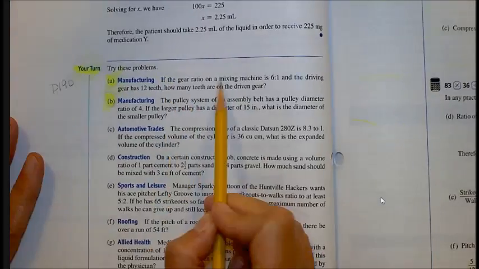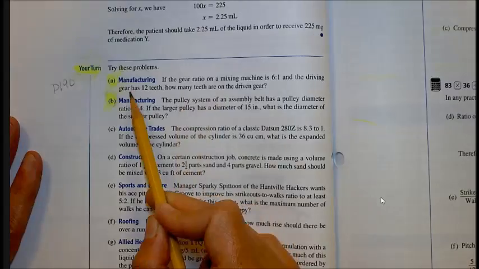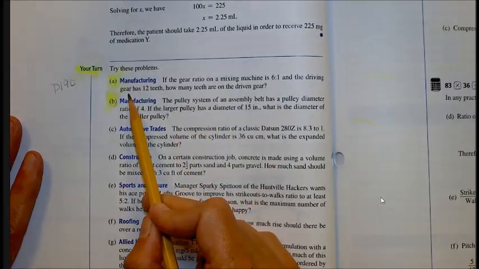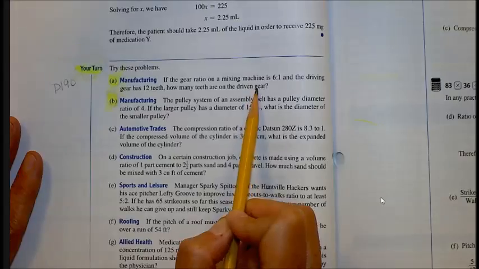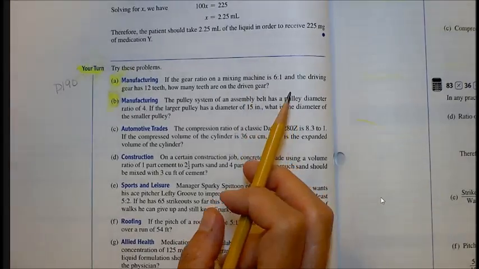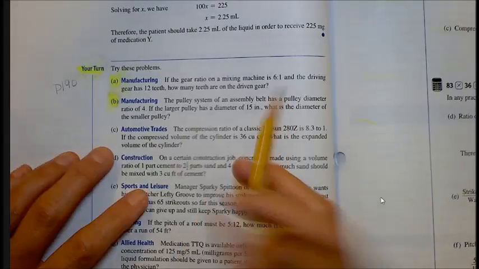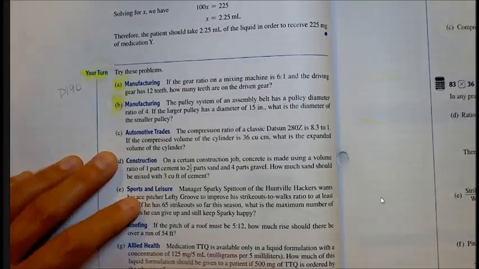It says, if the gear ratio of a mixing machine is 6:1 and the driving gear has 12 teeth, how many teeth are on the driven gear? Oh, okay. We calculated ratios, but we haven't set it up in a proportion yet. So let's see how we would do that. Just gotta get a piece of paper here.